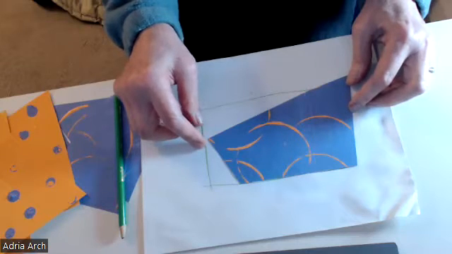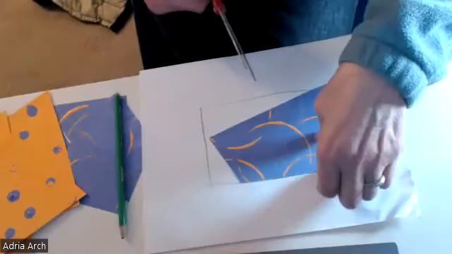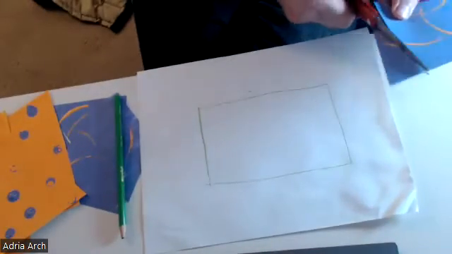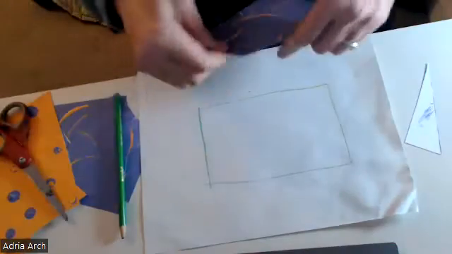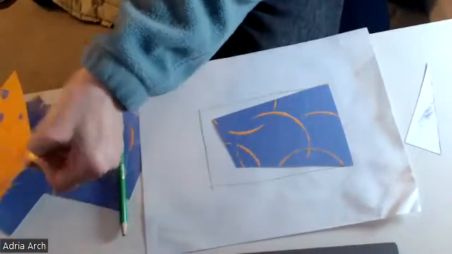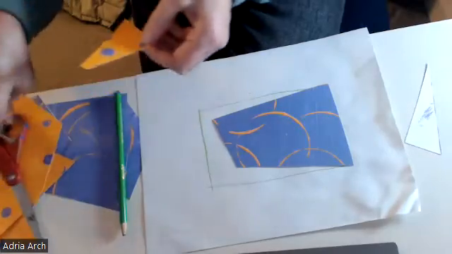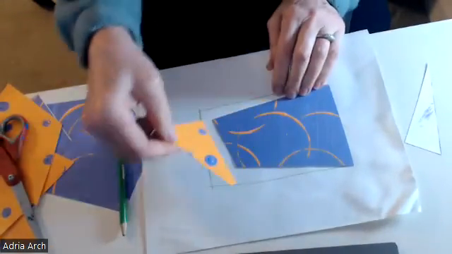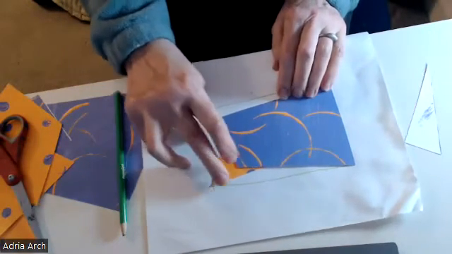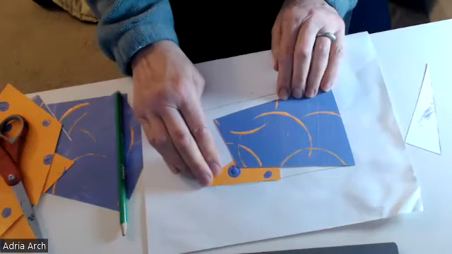But here's what I want you to do. I would like you to play with this rectangle, and without gluing anything down, I want you to play with possibilities in the shapes here. And then take a picture when you think you're complete. All right. Take a photograph so that you can reuse these shapes over and over again, and you can be playful. All right, so I'm just trying to see what might be interesting here.